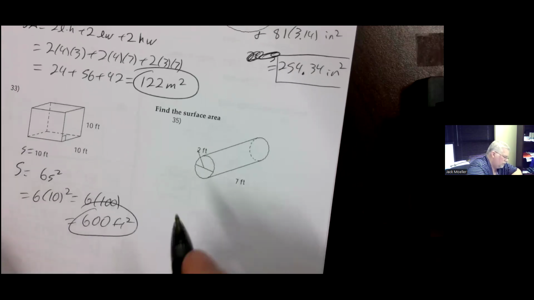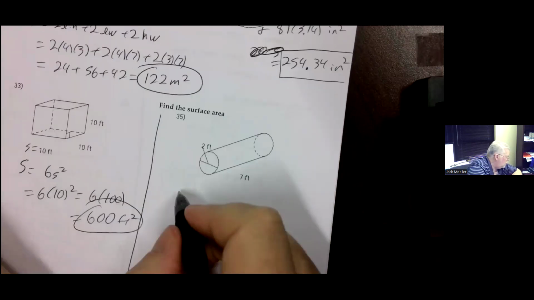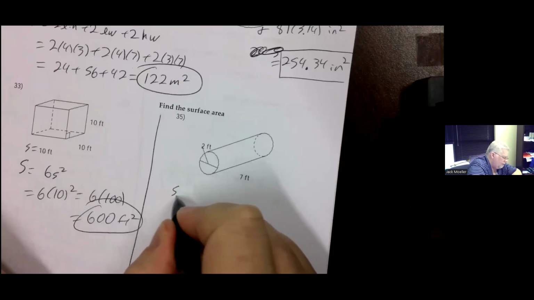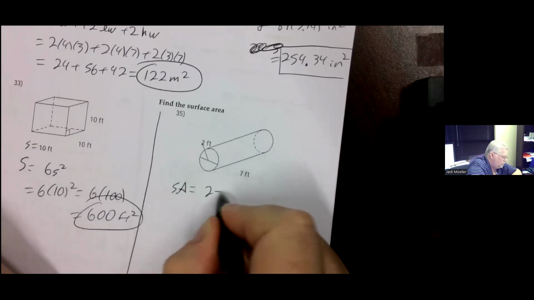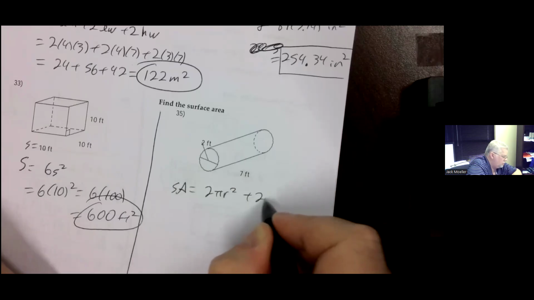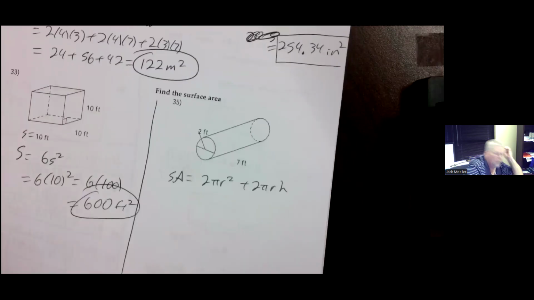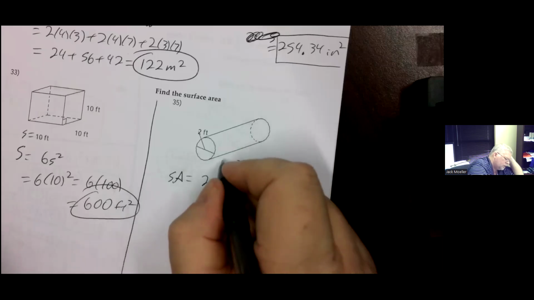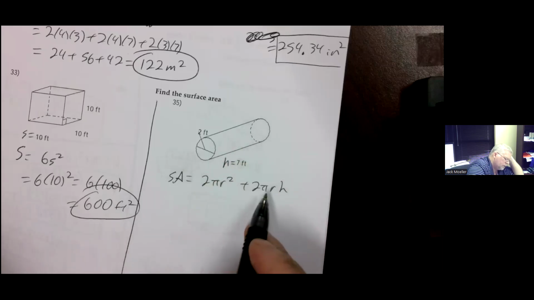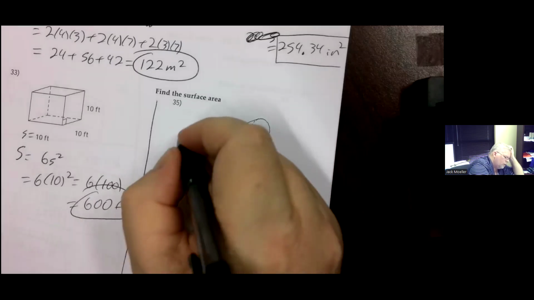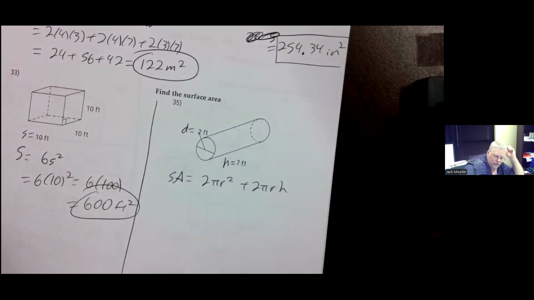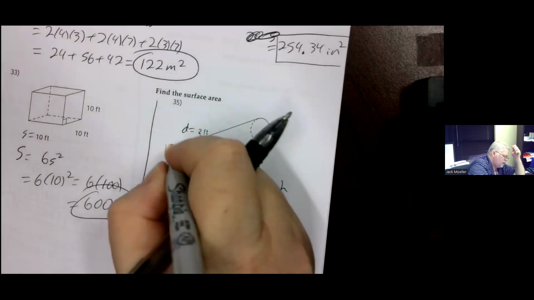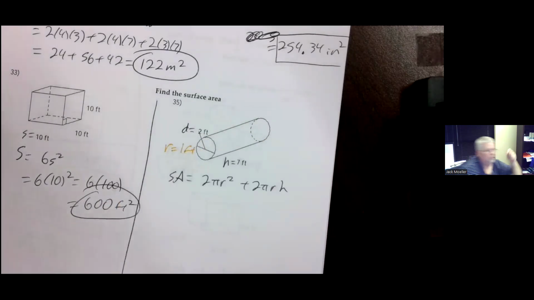All right. How about the surface area of a cylinder? Well, surface area of a cylinder is 2 pi r squared plus 2 pi r h. So what is the 7? 7 is the length, so that's the height. What is the 2? That's all the way across, so that's the diameter, which tells us the radius is half of that. So that's 1 foot. That's going to be a nice number to plug in.